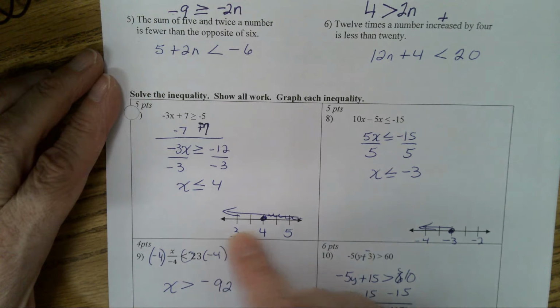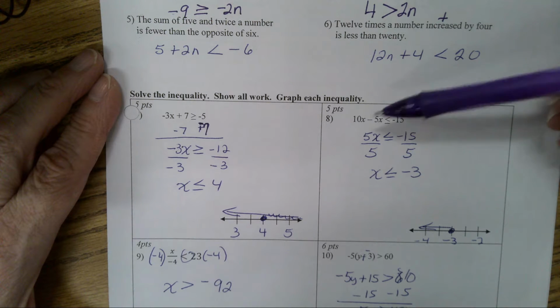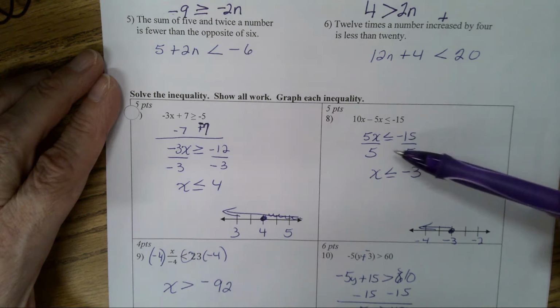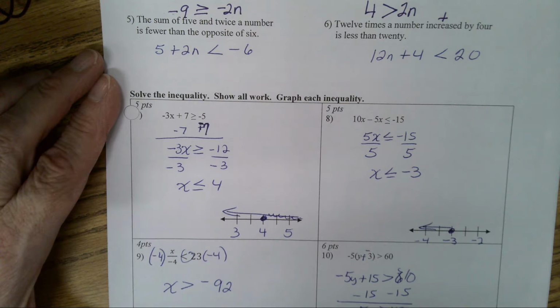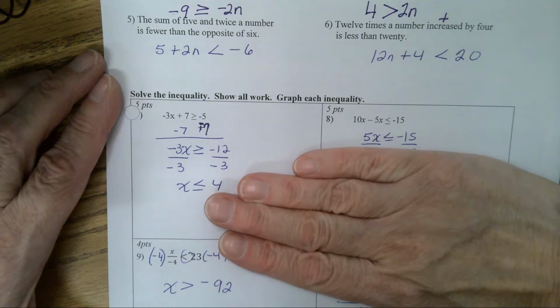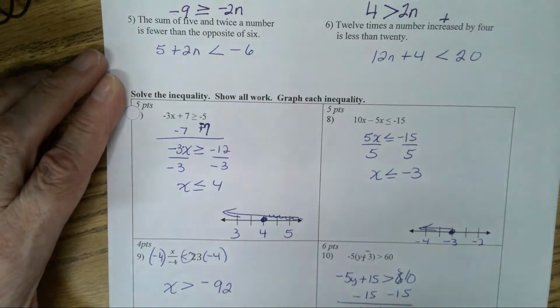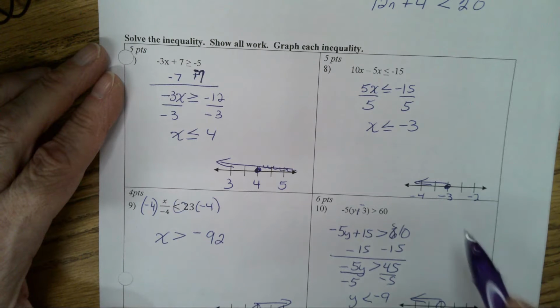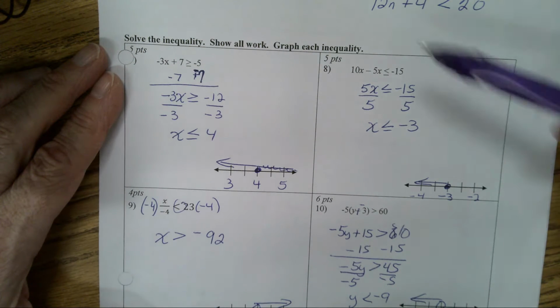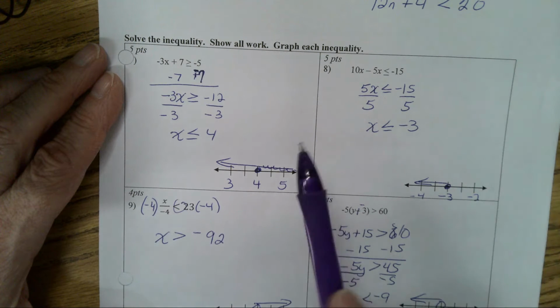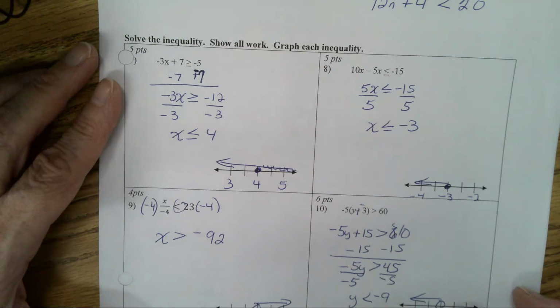Okay. In this one, combine your like terms. 10x minus 5x is 5x. It's less than or equal to -15. To undo multiplying, you're going to divide both sides by 5. X is less than or equal to -3. Close circle going to the left. Any questions? Now, since we divided both sides by +5, you don't flip it. It's only when you multiply or divide both sides by a negative number.